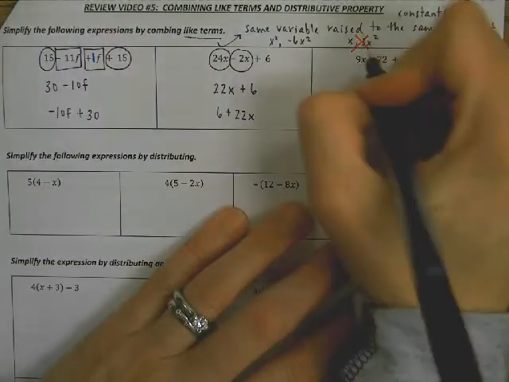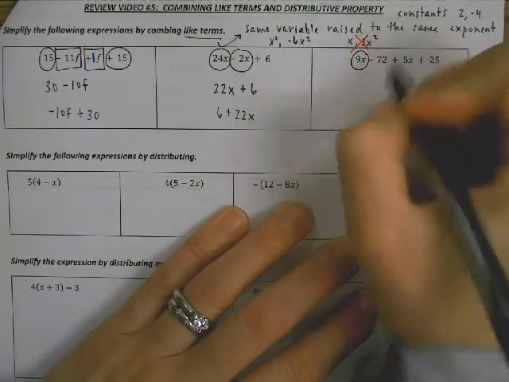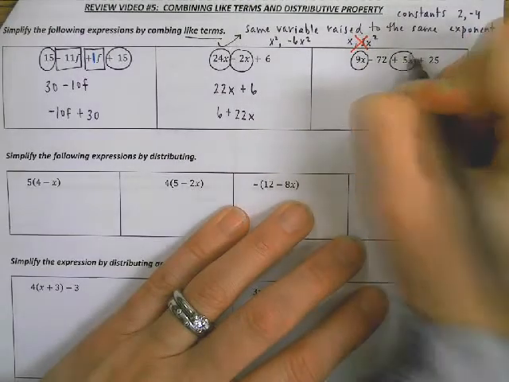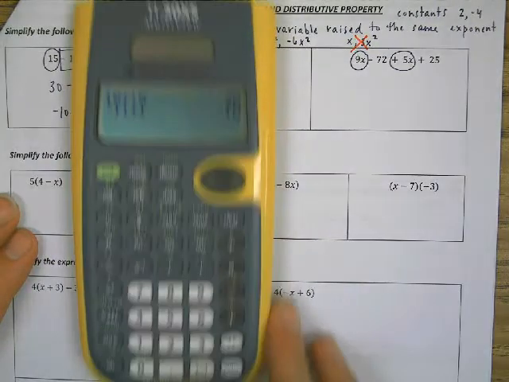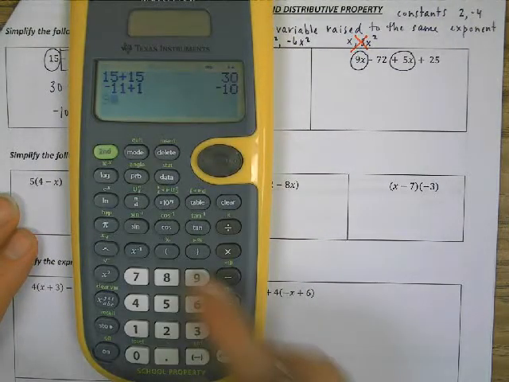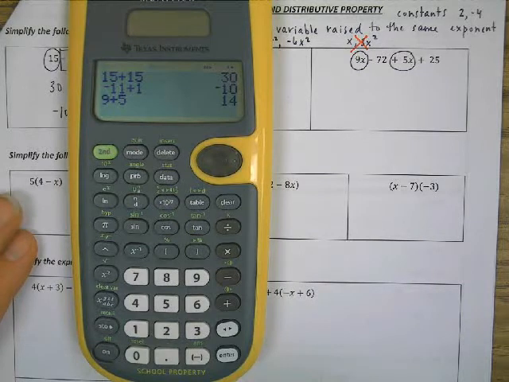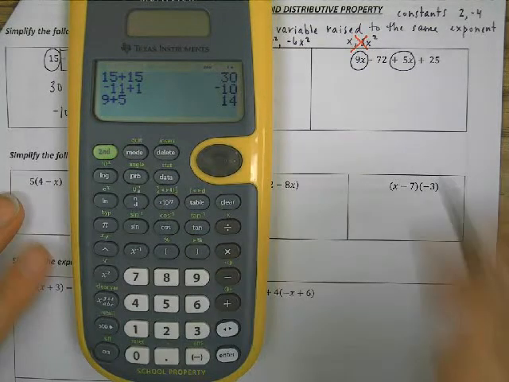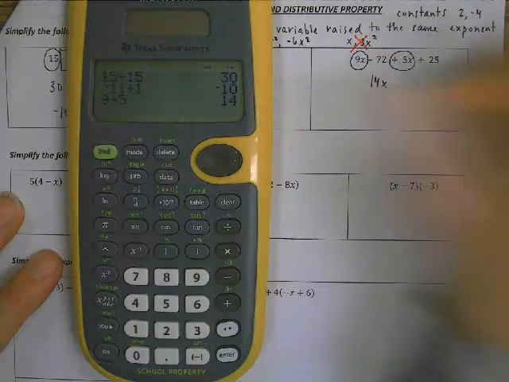Okay, so for my last one here, I'm going to do the same thing. I have a 9x. I have a plus 5x. So that means, when I go to my calculator, I'm doing 9 plus 14. For instance, I have a negative 72 plus 25.